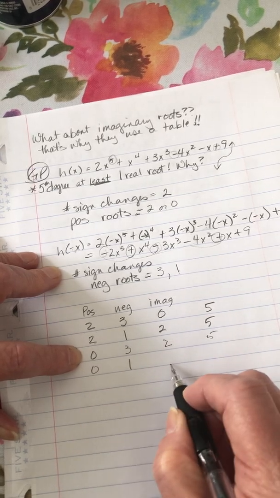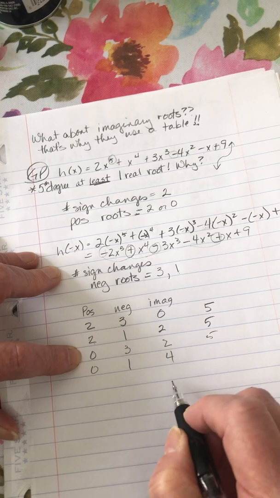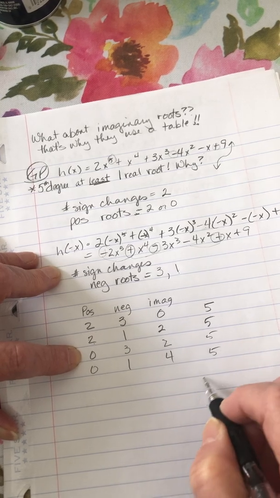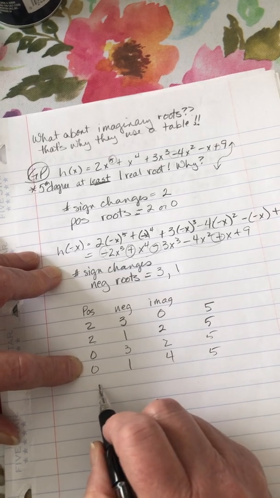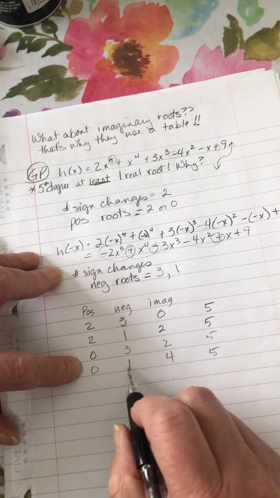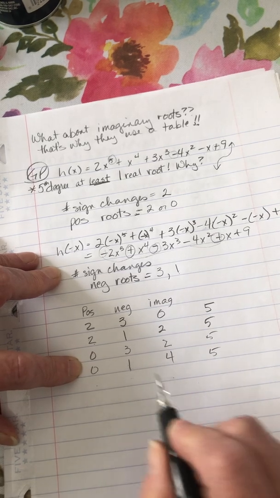If I had 1 of these, then that means I could have 4 of these, because it has to add up to 5. I have to have 1, so I'm not even going to look at 0, 0, because it has to have 1 real root. Okay?